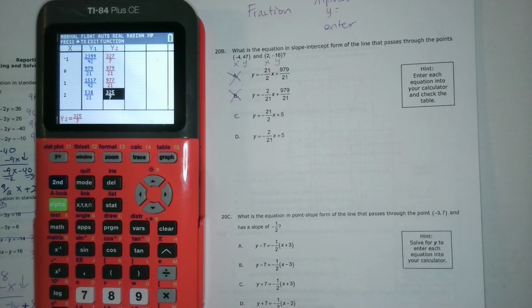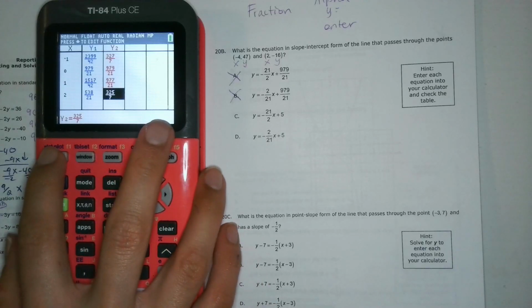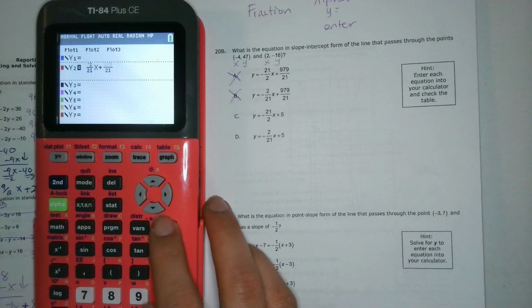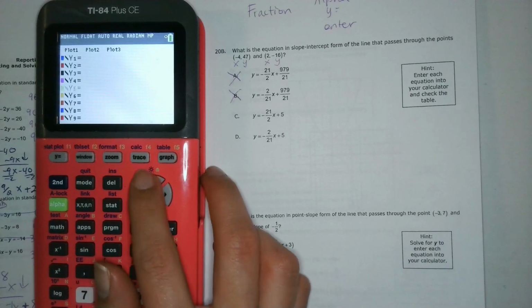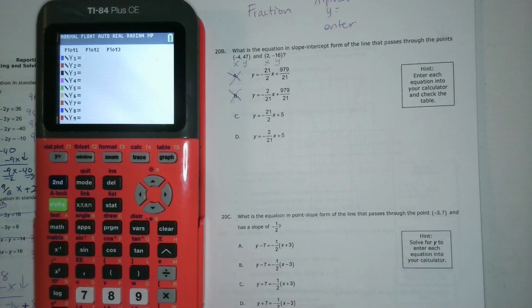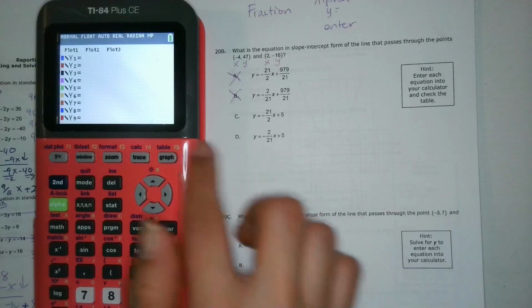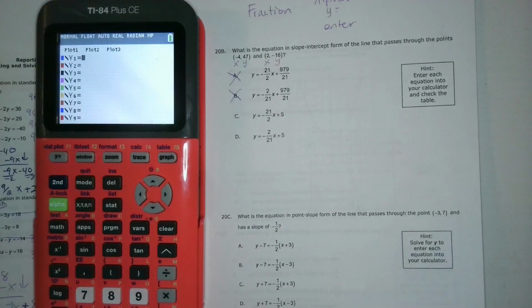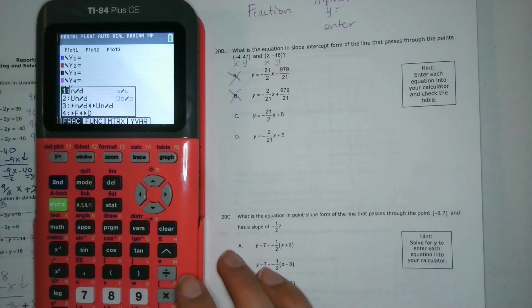Alright, so it's not A and B. So let's go back to y equals. Press that button again. Clear the screen. I'm just going to click clear enter, clear enter. Let's go back to the top and let's put in C and D. I like to only do 2 at a time because otherwise it does get kind of hard to read the rest. You don't have to. You can put all 4. Who am I to stop you?